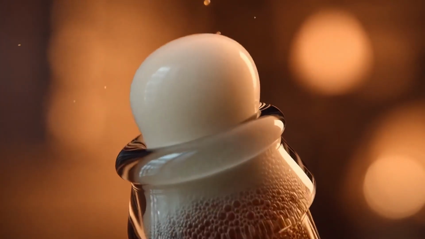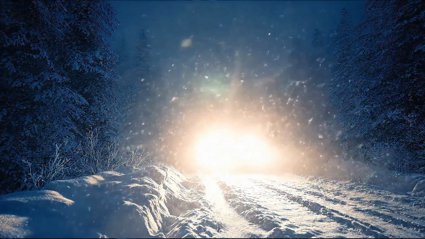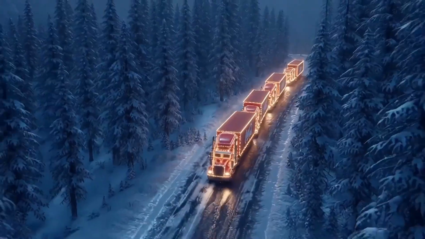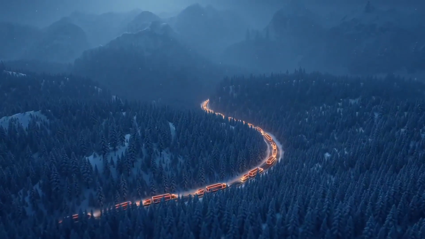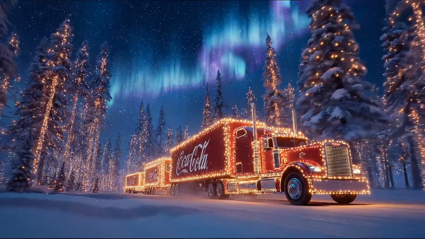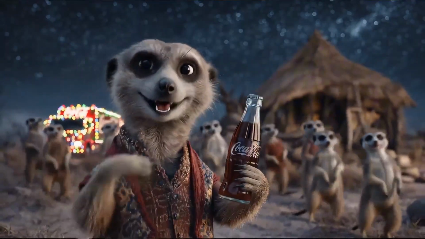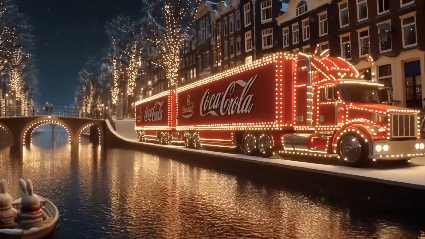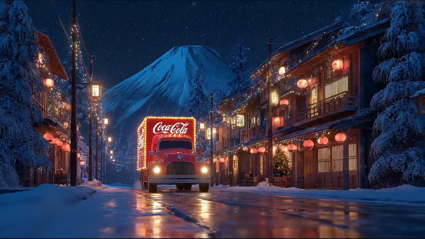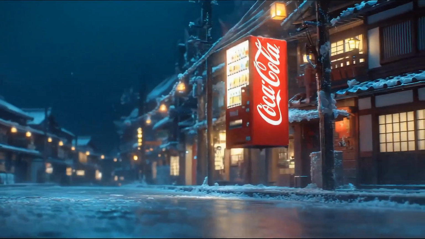Snow is falling, lights aglow. A little cabin, a fire's warm throw. From the forest to the city street, a magic journey, oh so sweet. Here they come, the trucks of red and white.